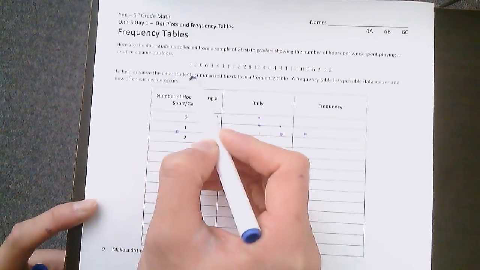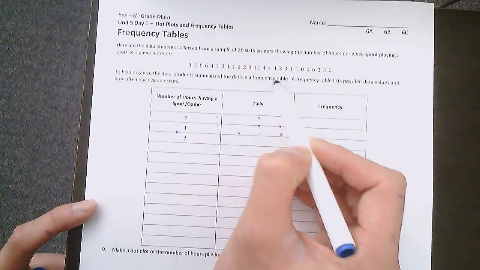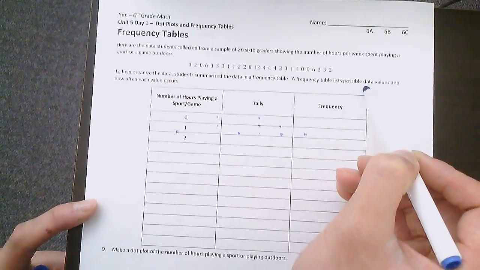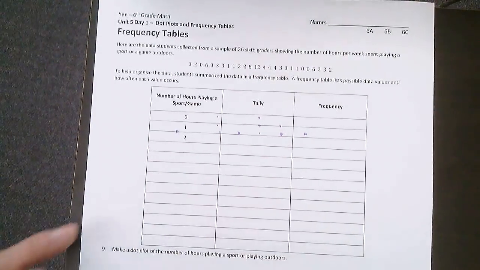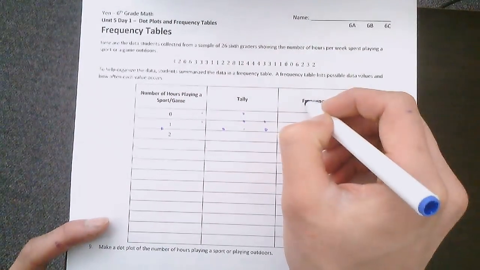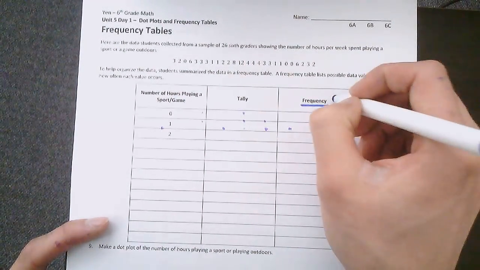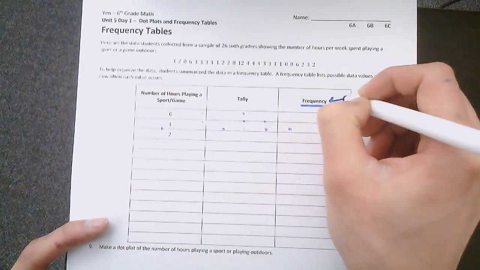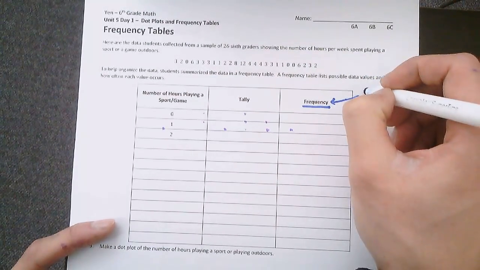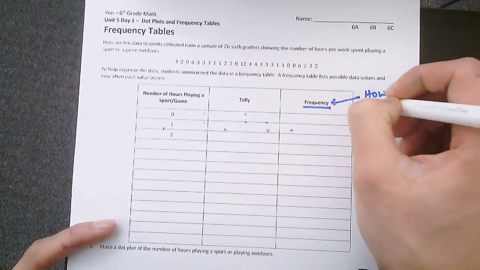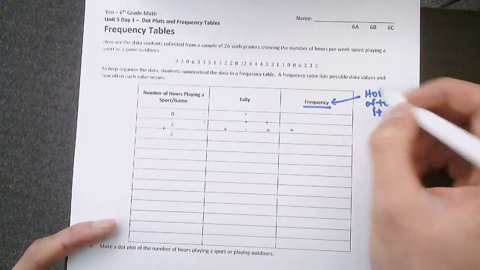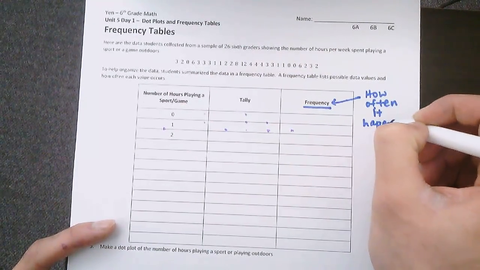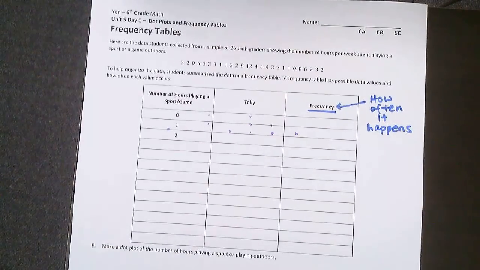To help organize the data, students summarize the data in a frequency table. A frequency table lists possible data values and how often each value occurs. So I want you to underline this word frequency, and then we're going to draw an arrow to that. And frequency means how often it occurs, or it happens. Let's say it happens, how often it happens. Right, this could be a lot, a little, never, always, how often something happens.